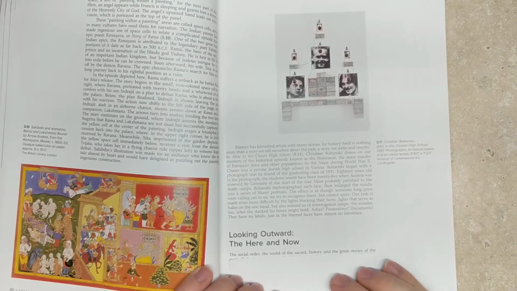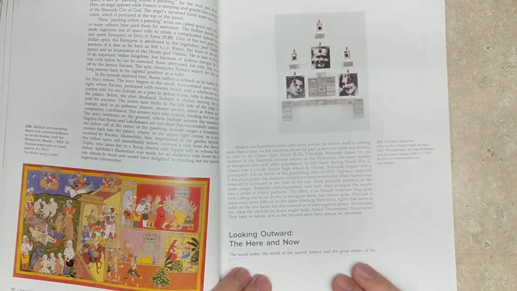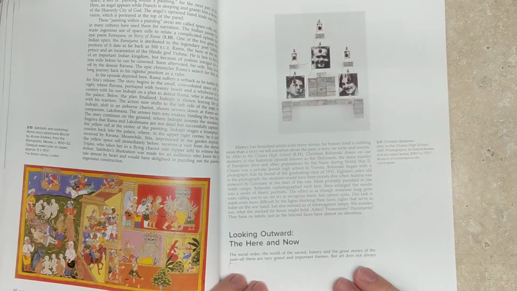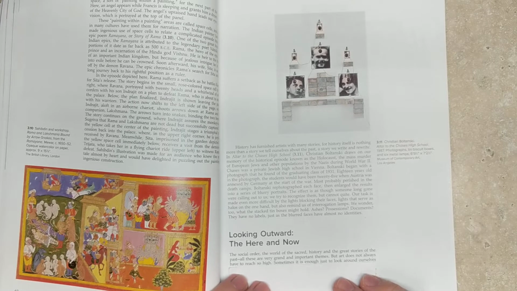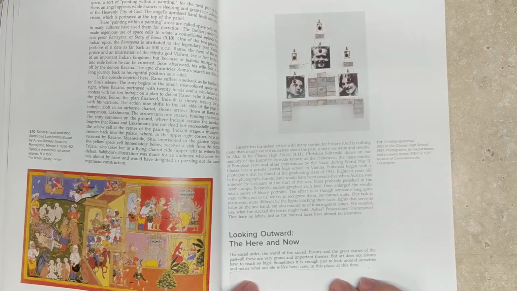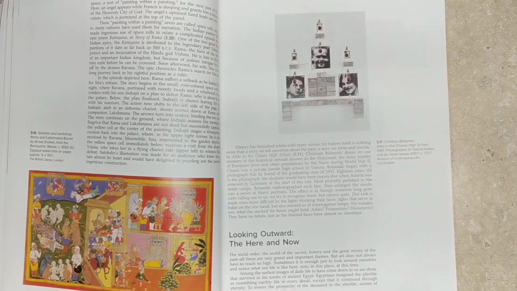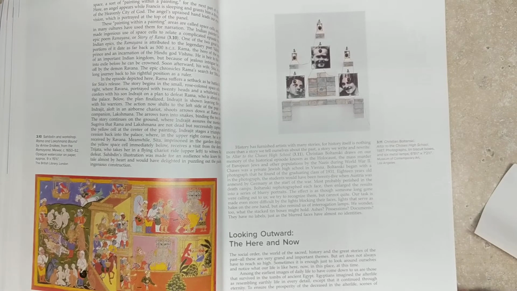Looking outward, the here and now. The social order, the world of the sacred, history, and the great stories of the past, all these are very grand and important themes, but art does not always have to reach so high. Sometimes it is just enough to look around ourselves and notice what our life is like, here, now, in this place, at this time.